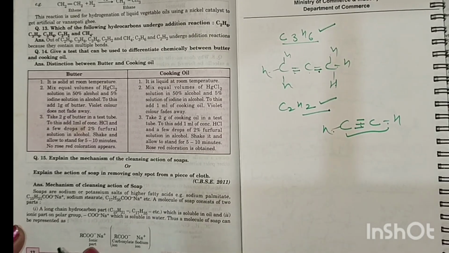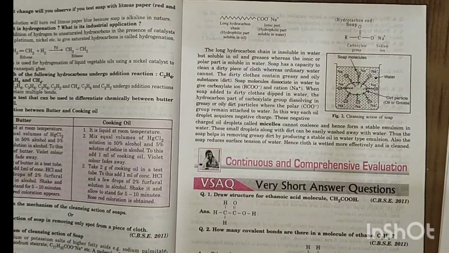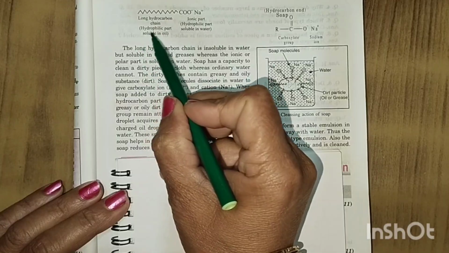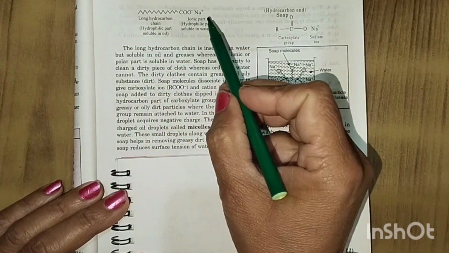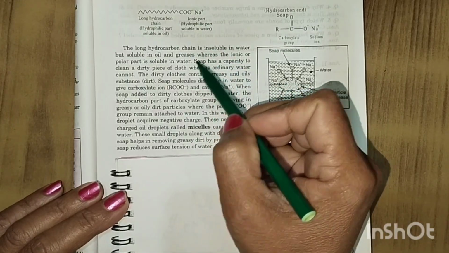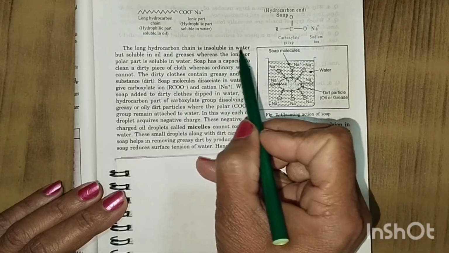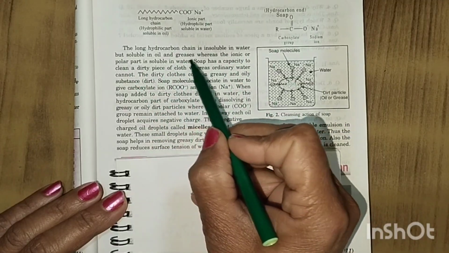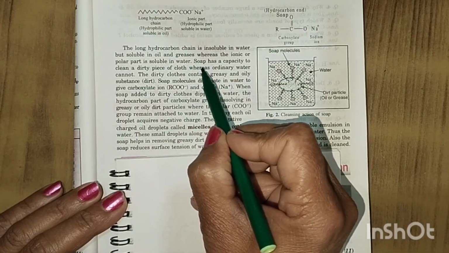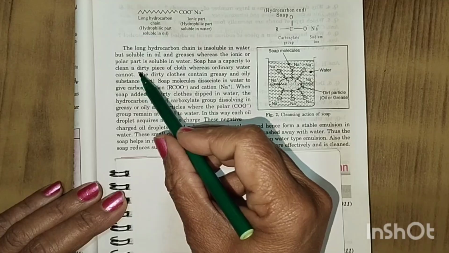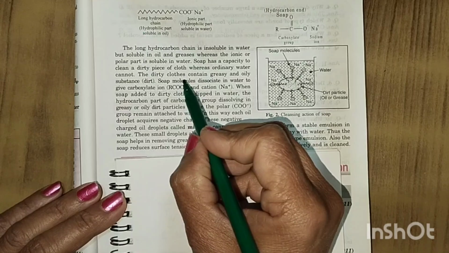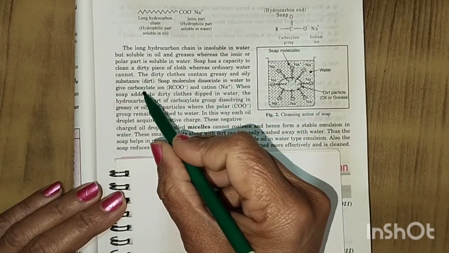Thus, a soap molecule has two parts: a long hydrocarbon chain, the hydrophobic part soluble in oil, and an ionic part, the hydrophilic head soluble in water. The long hydrocarbon chain is insoluble in water but soluble in oil and grease, whereas the ionic or polar part is soluble in water. Soap has the capacity to clean a dirty piece of cloth, whereas ordinary water cannot. Dirty clothes contain greasy and oily substances.